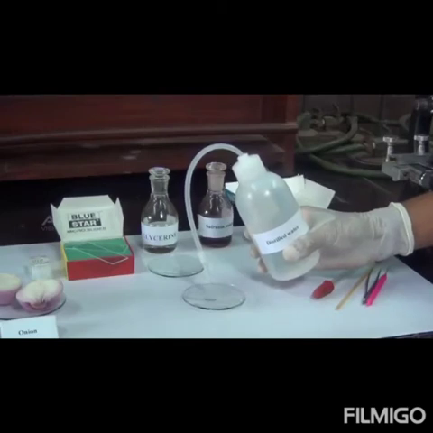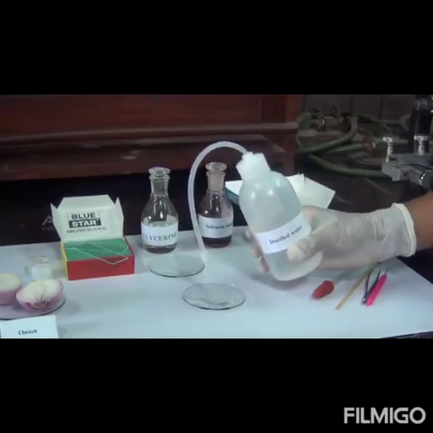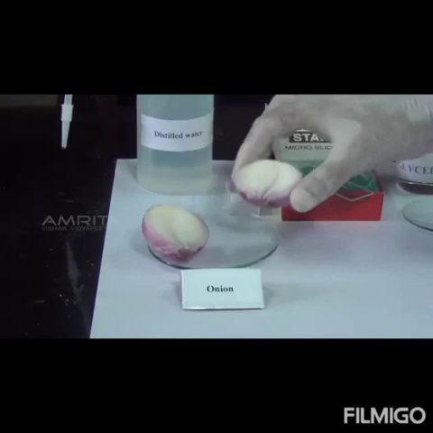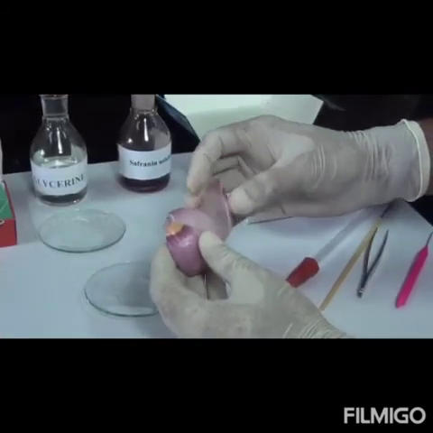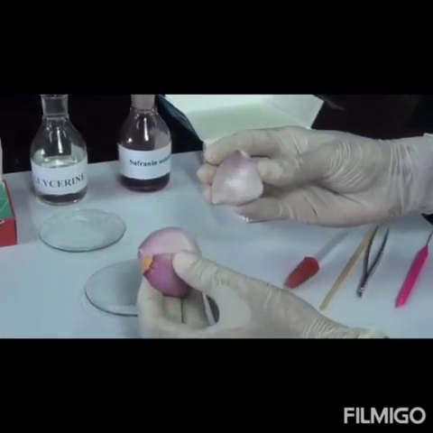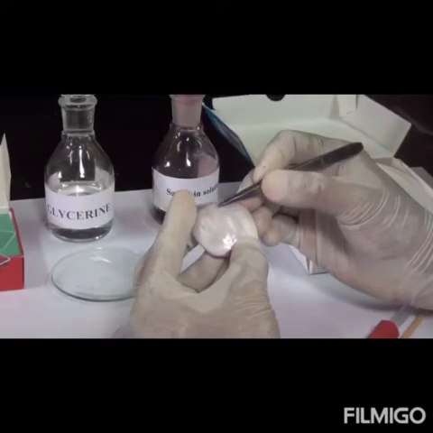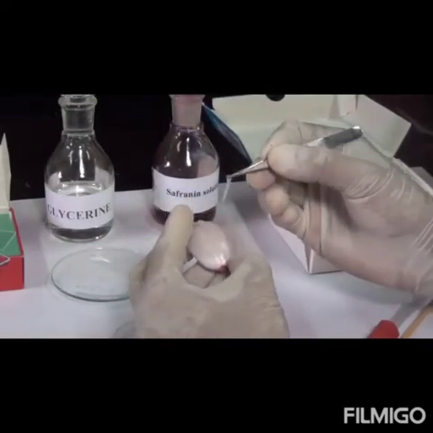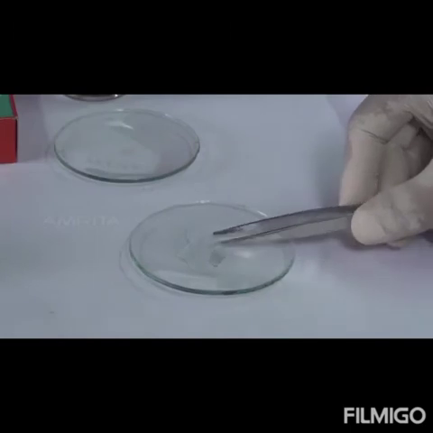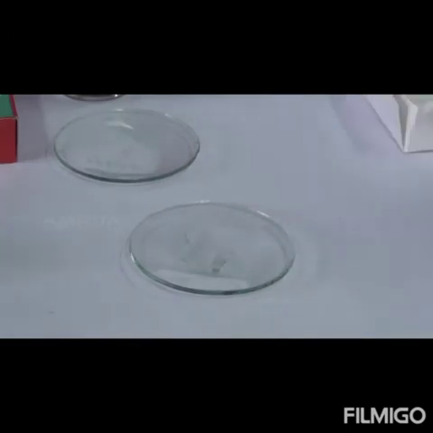Pour some distilled water from a bottle into a watch glass. Take half a piece of onion and remove leaves from the onion piece. Remove a piece of transparent onion peel with the forceps. Put the epidermis into a watch glass containing distilled water.